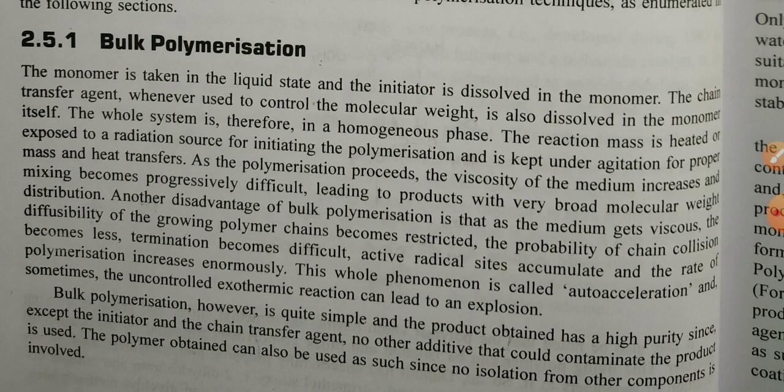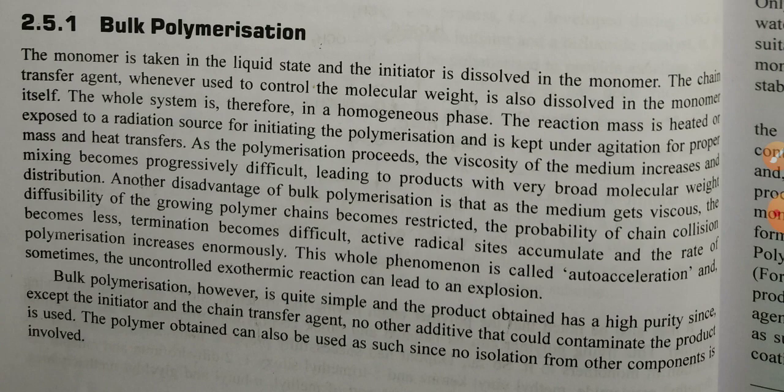Another disadvantage of the bulk polymerization system is that as the medium gets viscous, the diffusivity of the growing polymer chains becomes restricted, the probability of chain collisions becomes less, and termination becomes difficult. Active radical sites accumulate, and the rate of polymerization increases. This whole phenomenon is called autoacceleration, and sometimes the uncontrolled exothermic reaction can lead to an explosion.